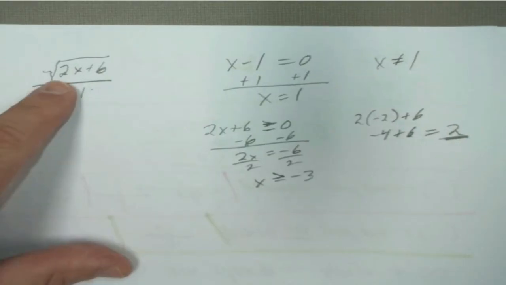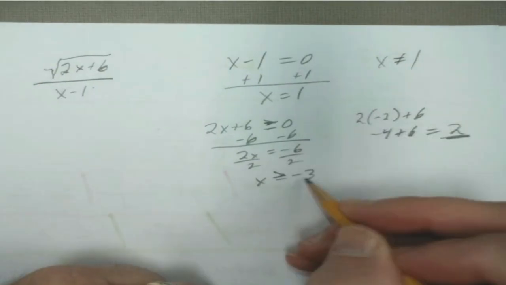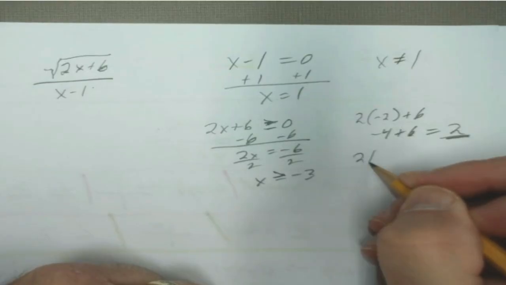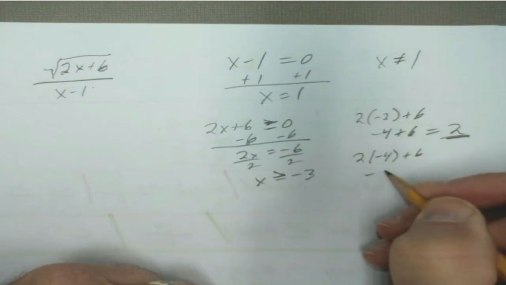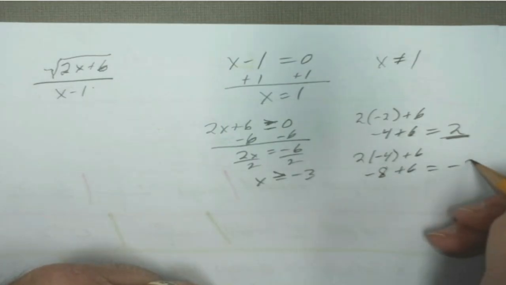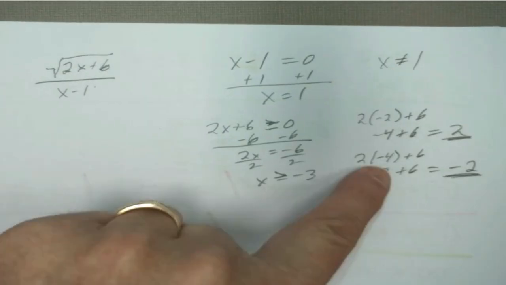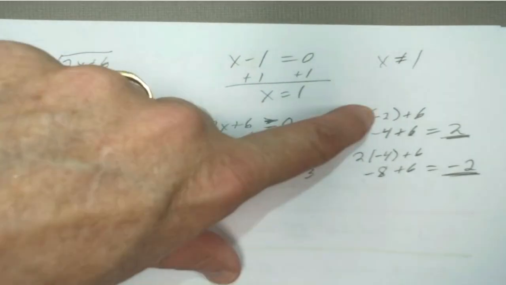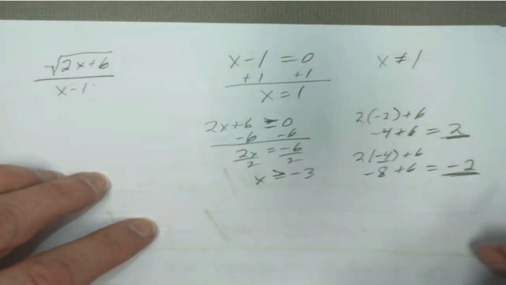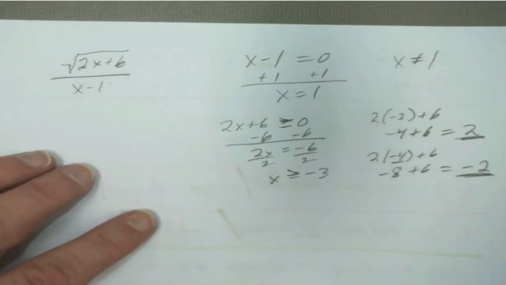We can take the square root of 2. But what if we went the other direction and said 2 times negative 4 plus 6? 2 times negative 4 is negative 8 plus 6. We can't have a negative. So it's got to be numbers bigger than negative 3, because when I went to a smaller number, it gave me a negative.